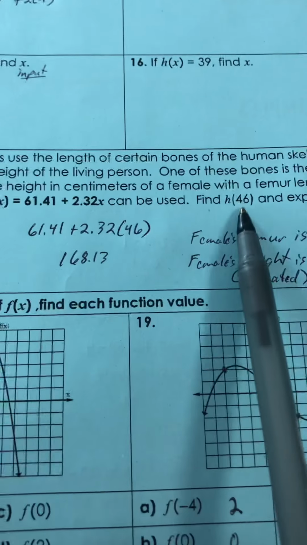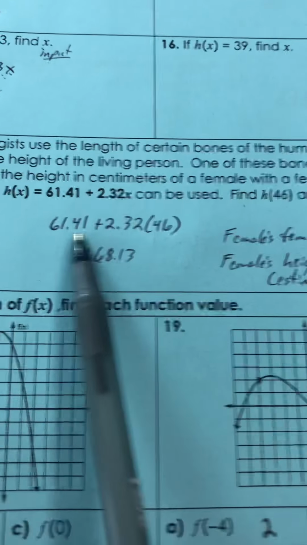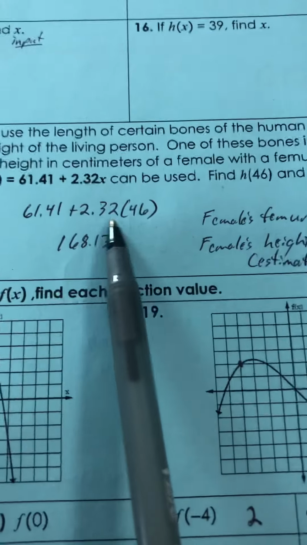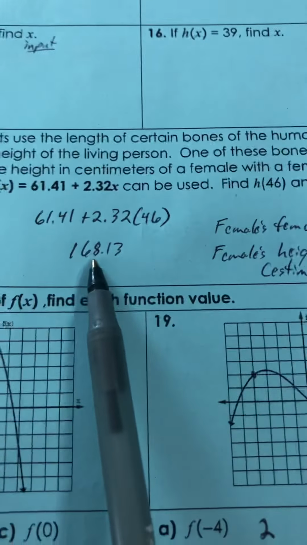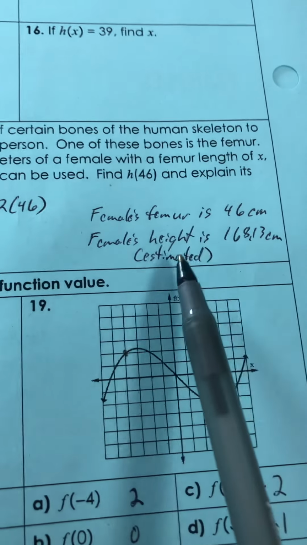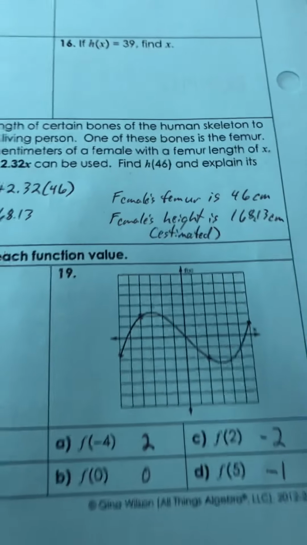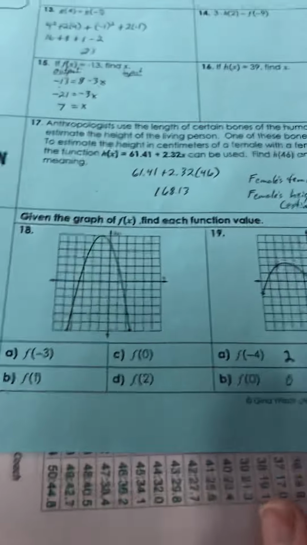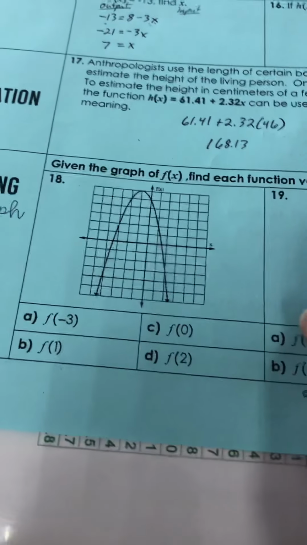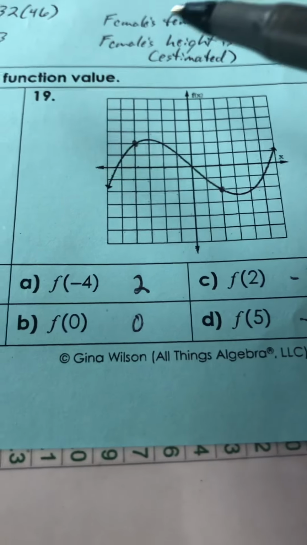So 46 is going to be the femur measurement. You plug this into the equation, and when you take 61.41 plus 2.32 times 46, you get 168.13, and that gives you the female's estimated height, I should say, is 168.13 centimeters, given her femur length in that equation, that formula, that function, I should say. Try 18 on your own. And 19, me explaining 19 might help.